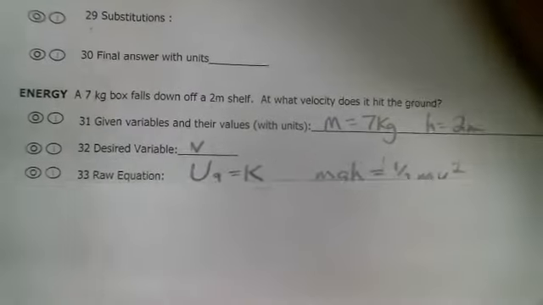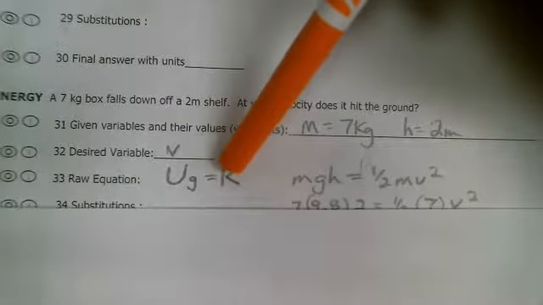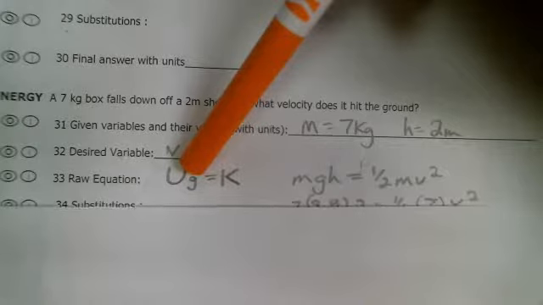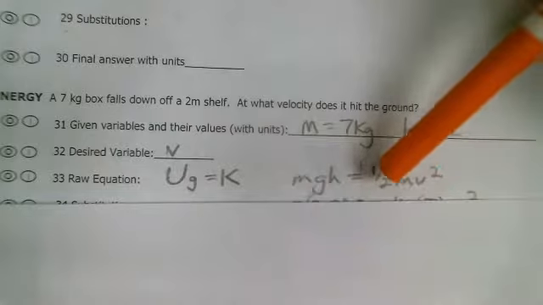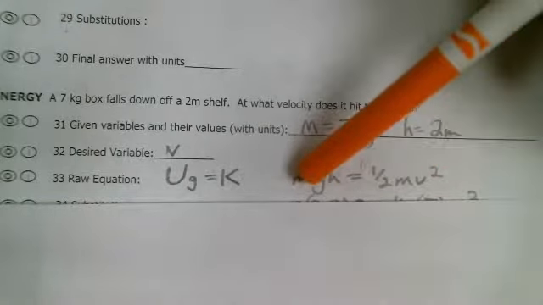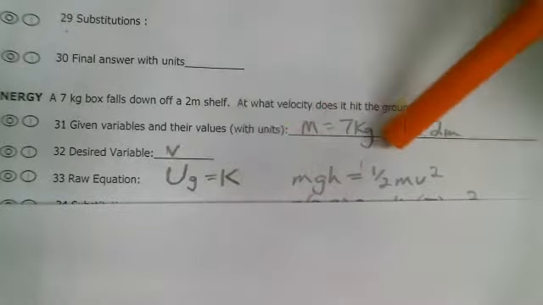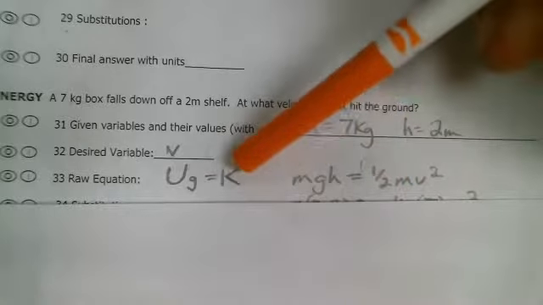Now this is labeled as energy, so that should give you a hint that you're going to be using the ideas of kinetic energy and gravitational potential energy. You could write that as the beginning raw equation. The beginning gravitational energy equals the ending kinetic energy, or you can do the expression for each one of those, mgh for the U and 1/2 mv squared for the kinetic.